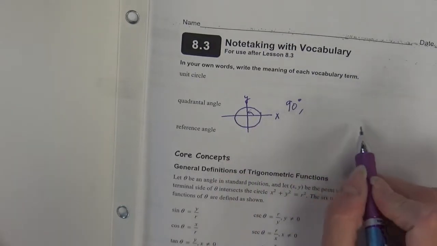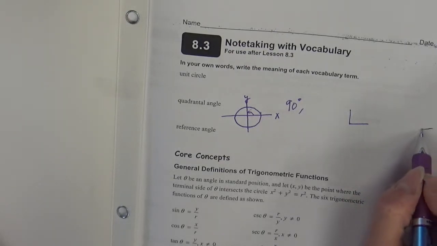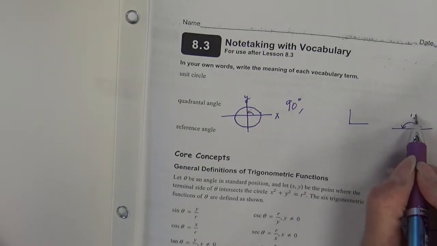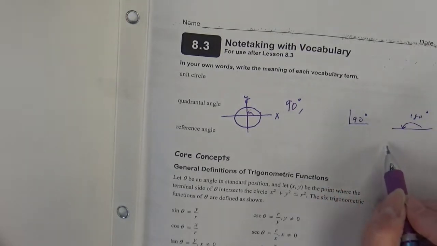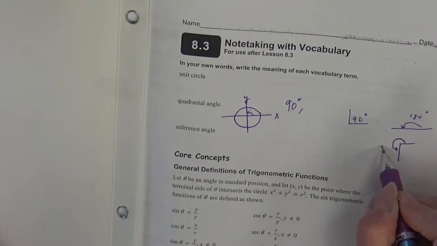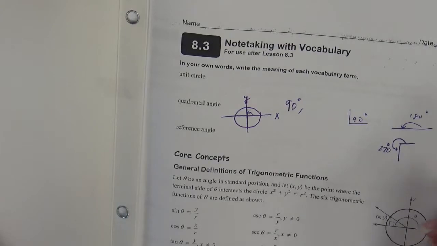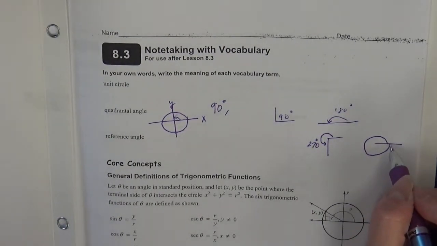So a quadrantal angle is either going to be a 90-degree angle, or a 180-degree angle, or this situation where you've got 270 degrees, or let's say you start here and you go 90, 180, 270, and you come all the way back and create 360 degrees.